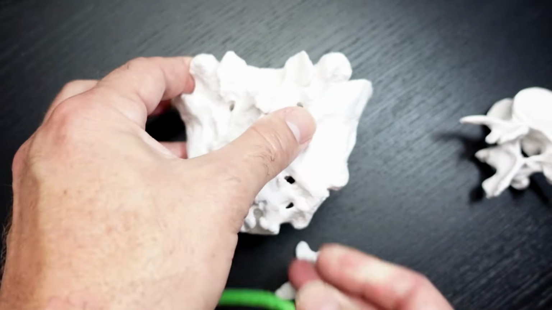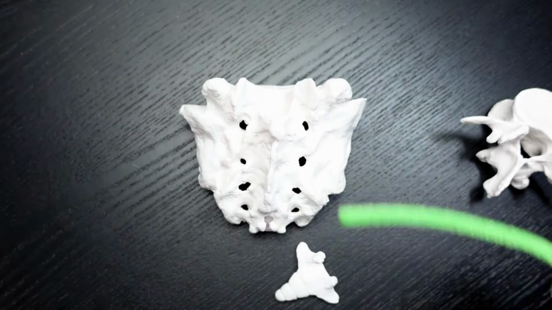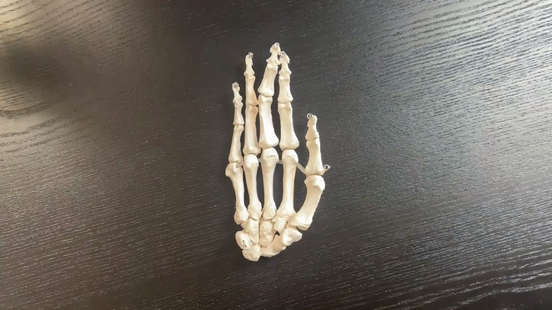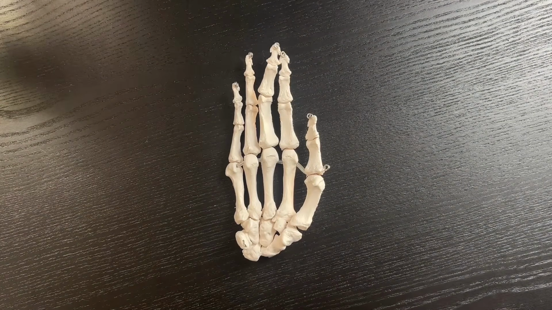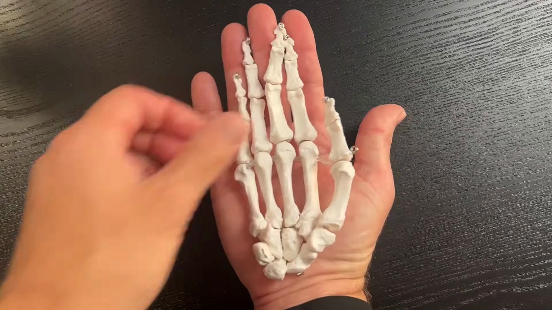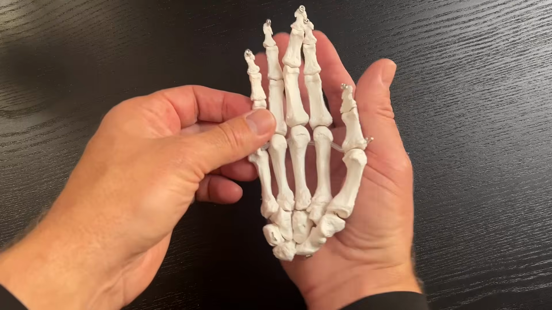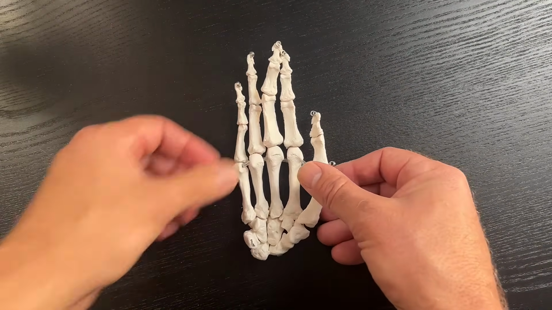And this is to attach the sacrum. So we have sacrum and coccyx. We're covering the bones of the hands and the feet. We're starting with a right hand, and we're looking at the palmar view or anterior view in the anatomical position. And we're learning the carpals, the metacarpals, and the phalanges.